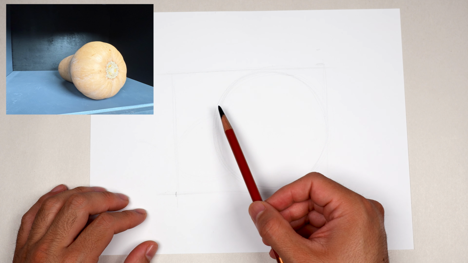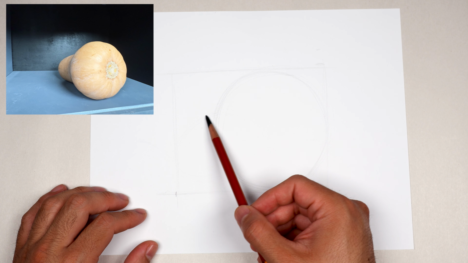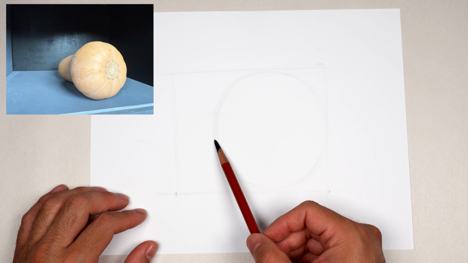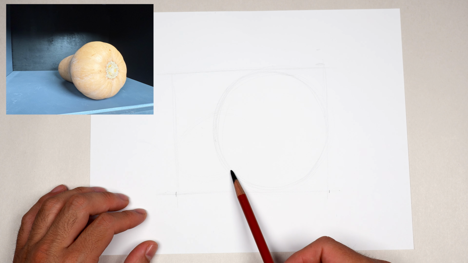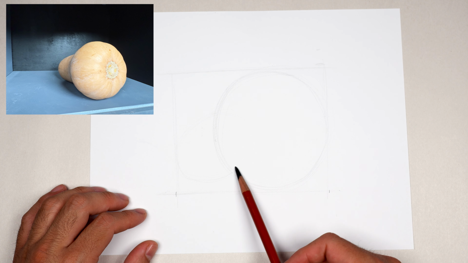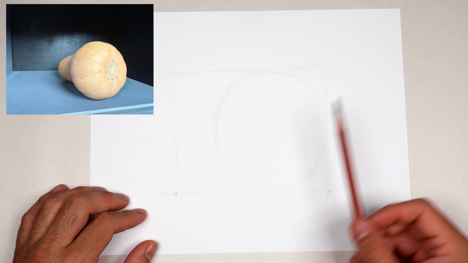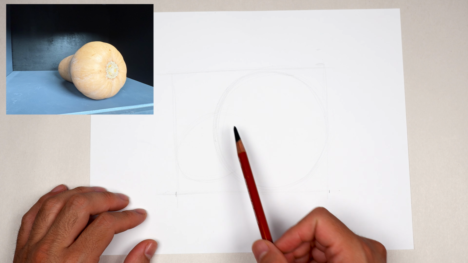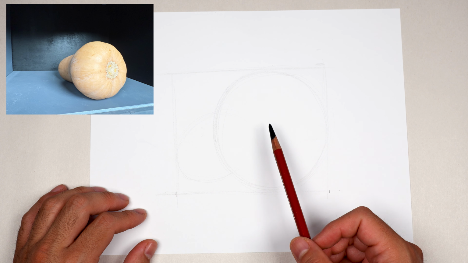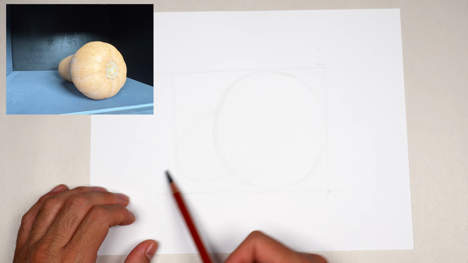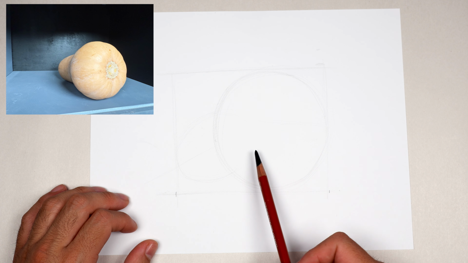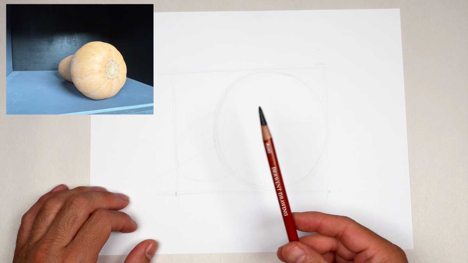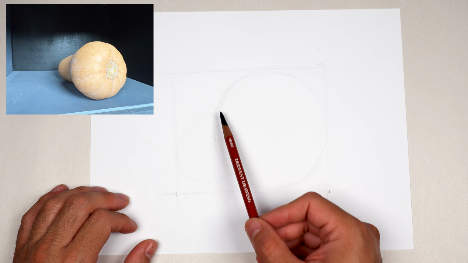And I'm paying attention to things like where these two shapes intersect, like how high do I need to go, how low. Same with this bottom part over here. So I'm thinking about the relationship between these two shapes. This one seems to be pointing down a little bit too much, and then this one is kind of going in this direction. So I need to adjust that a little bit. I'm also thinking about the size of these shapes.